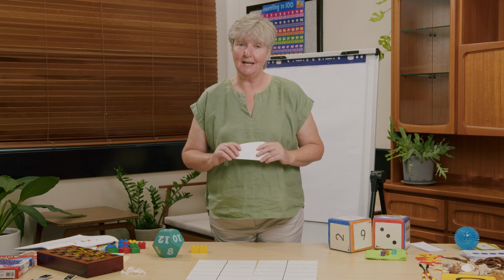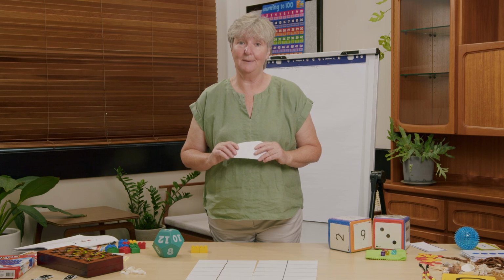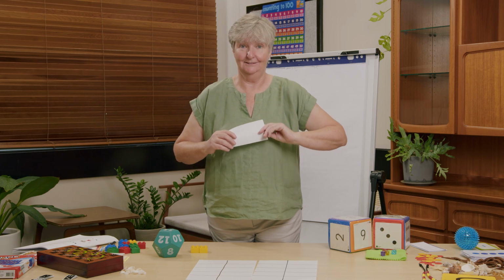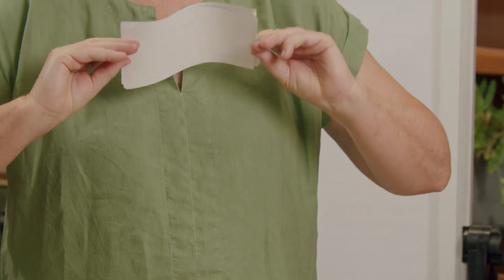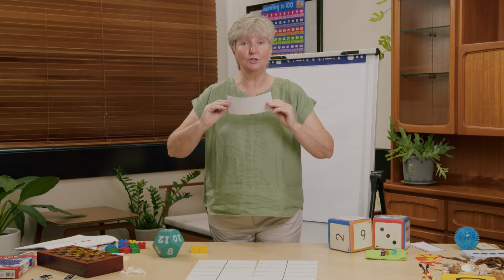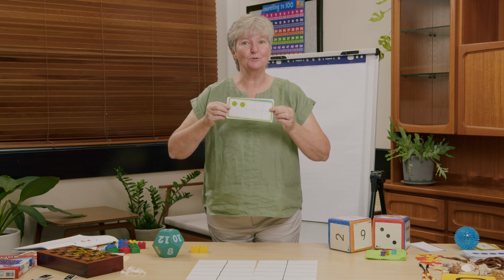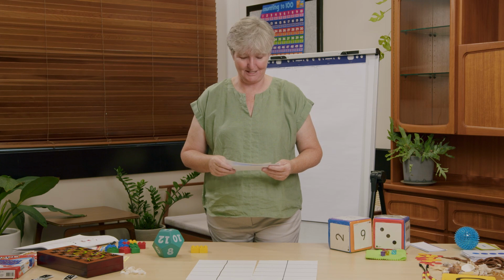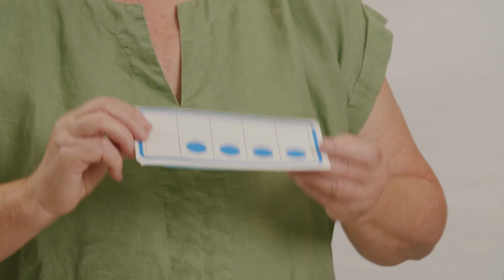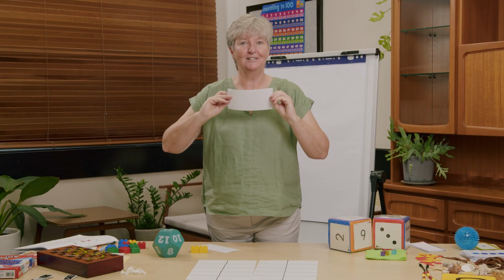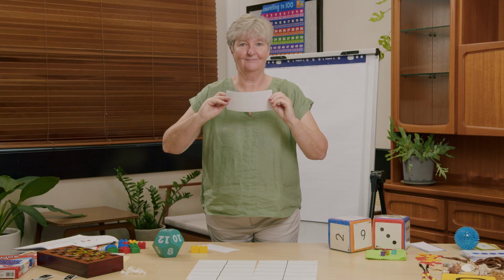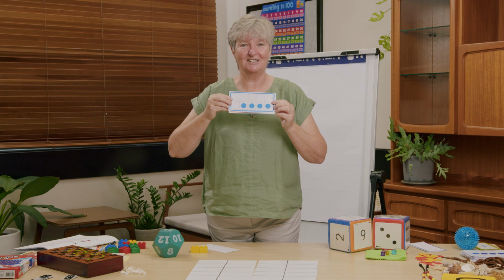I'm going to show you a 10 frame and you're going to say how many. Are you ready? I'm going to quickly show it to you. Ready? How many? How many did you see? Shall I show you again? 2. Well done. Okay, let me do the next one. Are you ready? How many did you see? 4. Well done. Yes, there are 4.